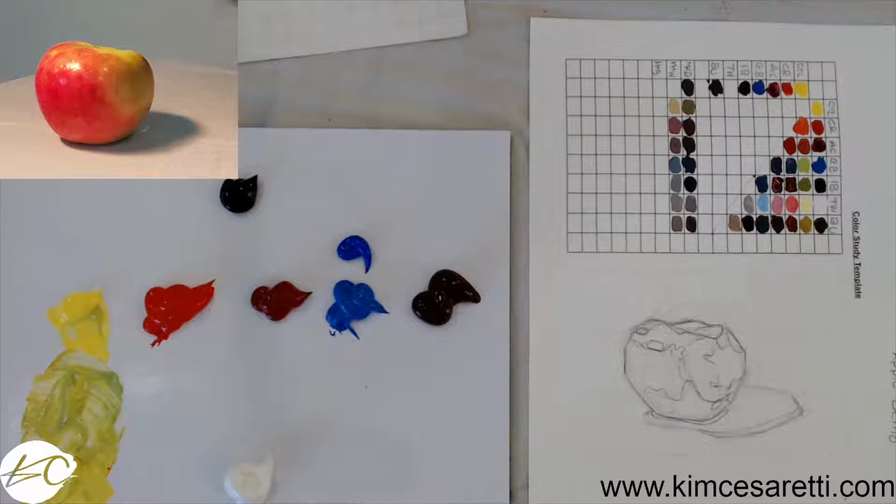That looks pretty close. So I'll put that here. Get a small brush.